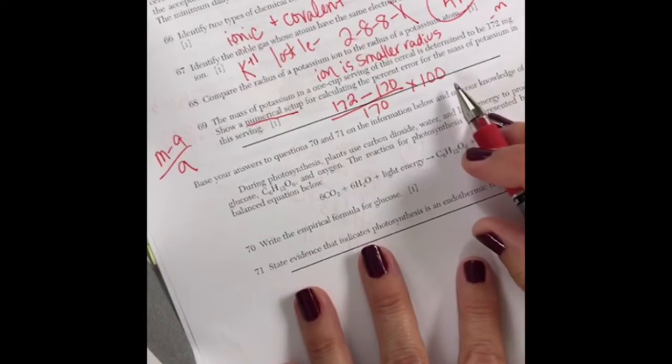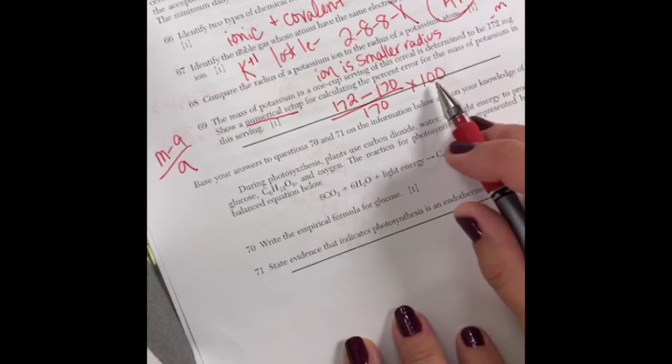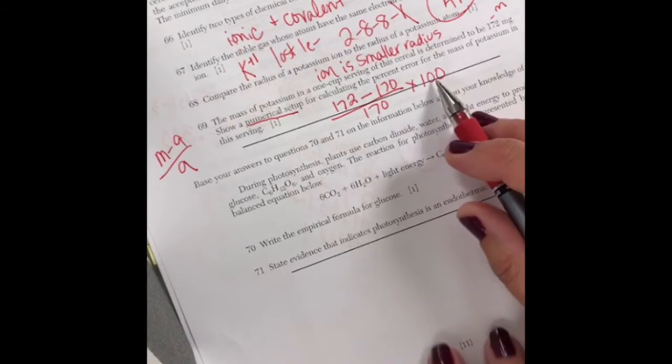And all I had to do was show the numerical setup. So there it is. Do not leave off that times 100. If you leave it off, it's not right.